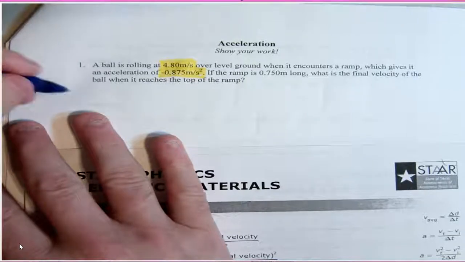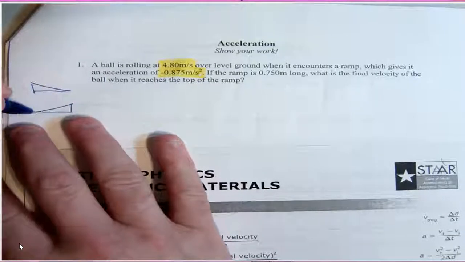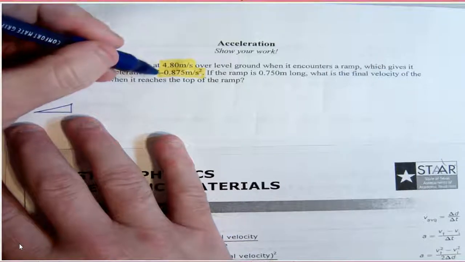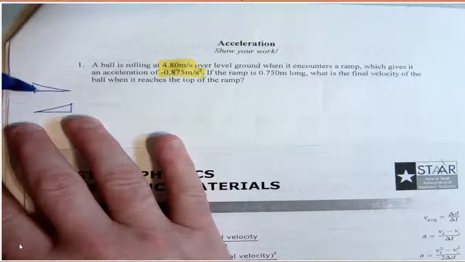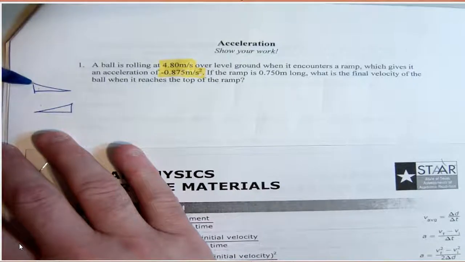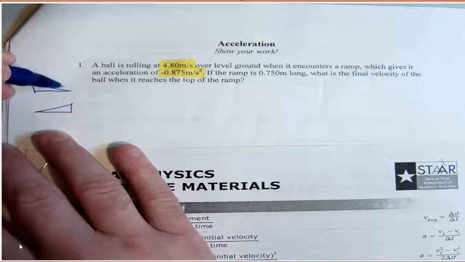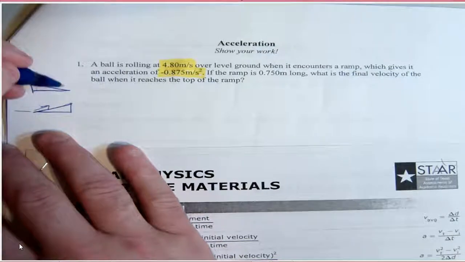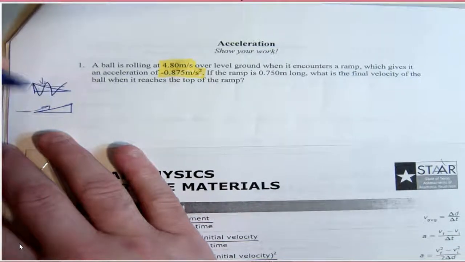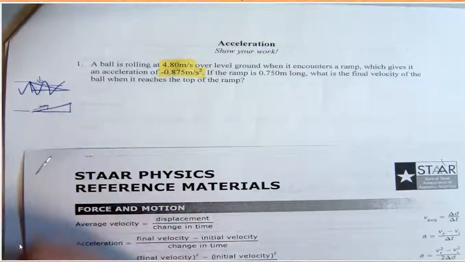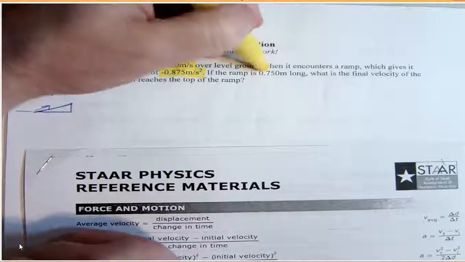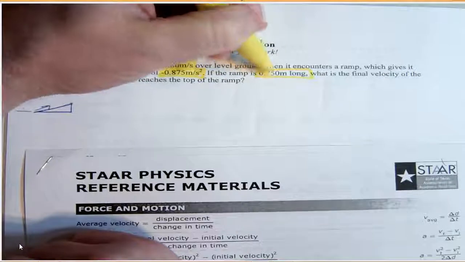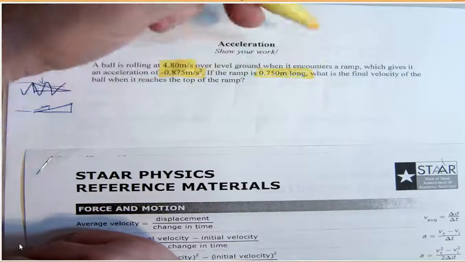Let's look at two ramps here. If I have a ramp like this, and I have a ramp like this, if it's rolling and it slows down, which ramp do you think it hit? Well, if it's rolling and hits this ramp, it's going to speed up. If it hits this ramp, this is going to suck some of that momentum and slow it down, right? So in that case, it probably hit the bottom ramp, just as an FYI, okay? And then they tell us that the ramp is 0.750 meters long. Awesome. We want to know the final velocity.